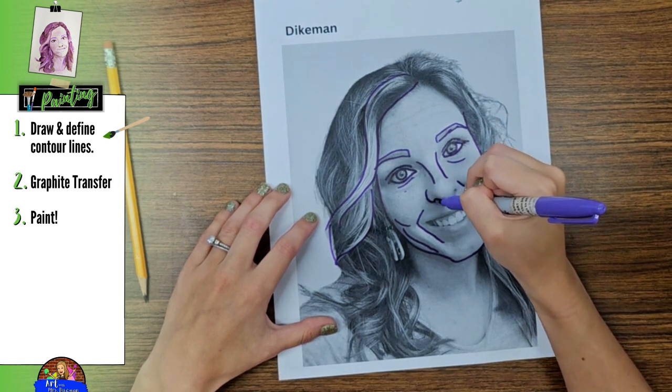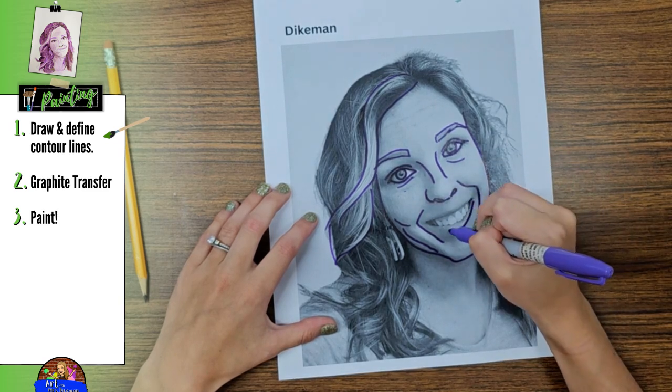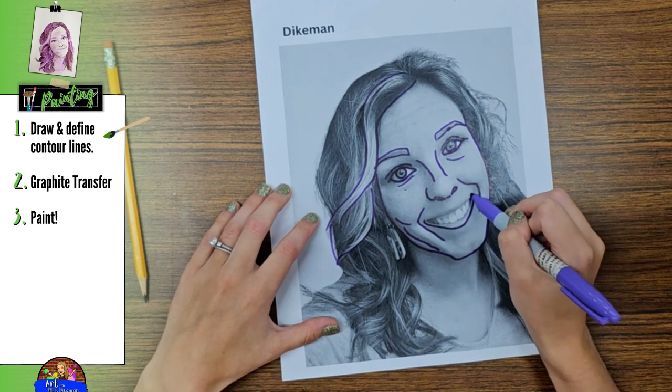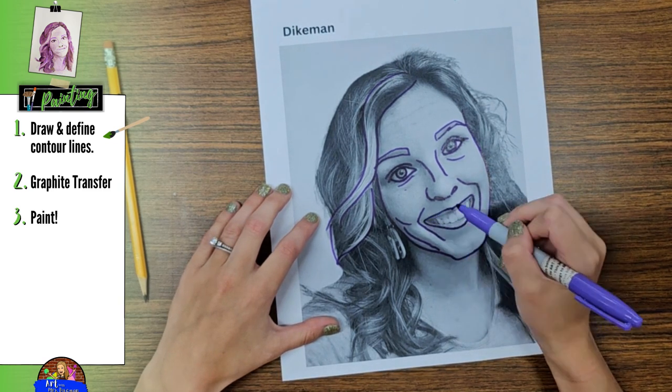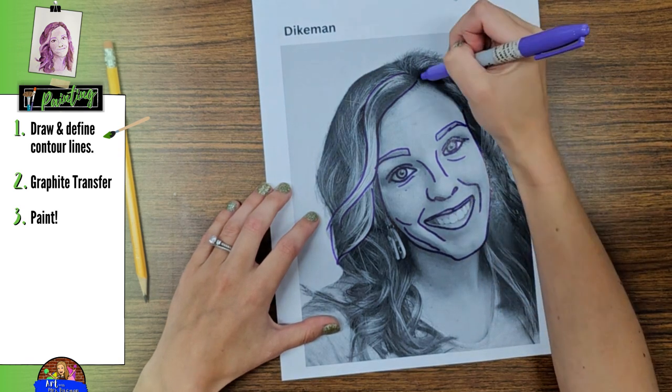So you're going to continue to pick out features and I'll meet you back here. Don't be afraid to do your teeth. It's going to look a little silly, but it will be a huge part of who you are in your portrait. Okay.